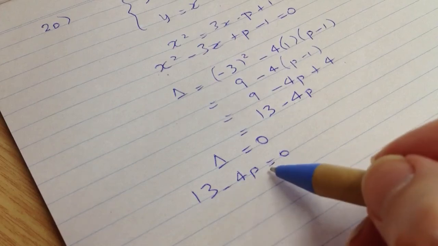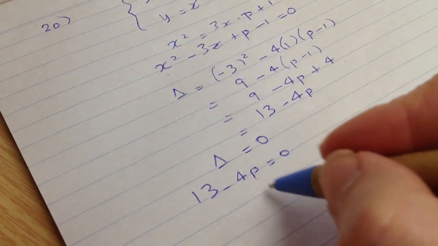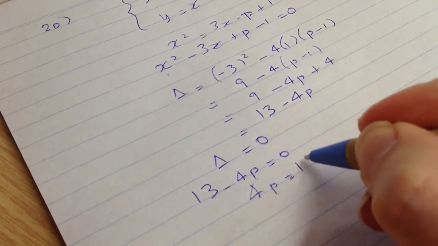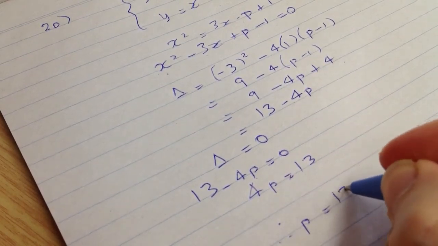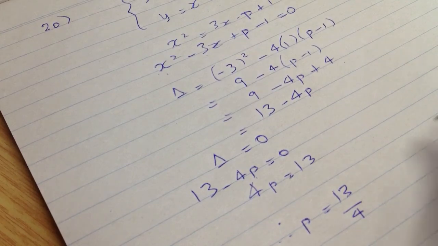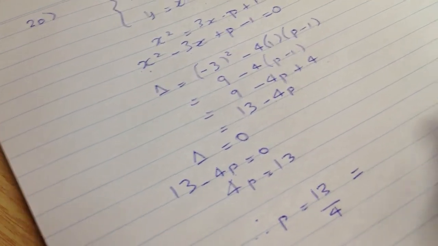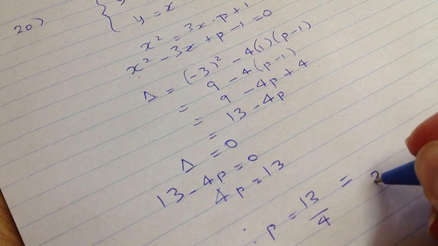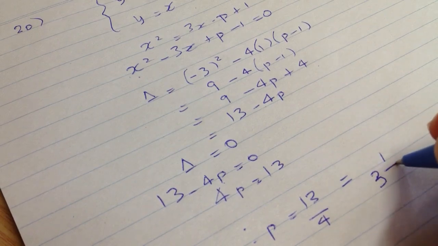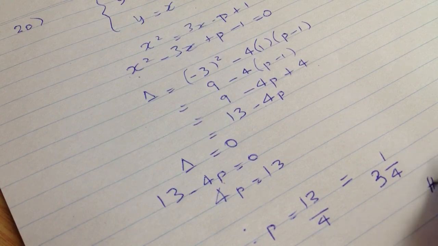And solve for that. Solve for p. So you get 4p equals 13, and therefore p is equal to 13 over 4, which is equal to, 4 into 13 goes 3 times, remainder 1, so 3 1/4. And that is that.